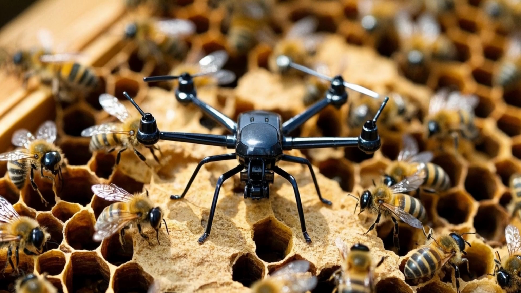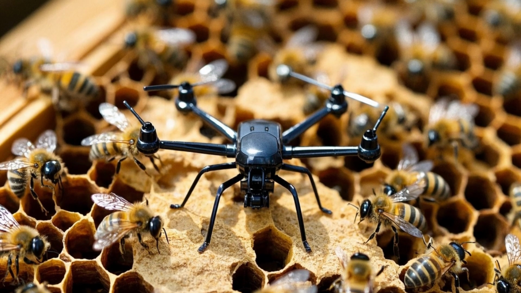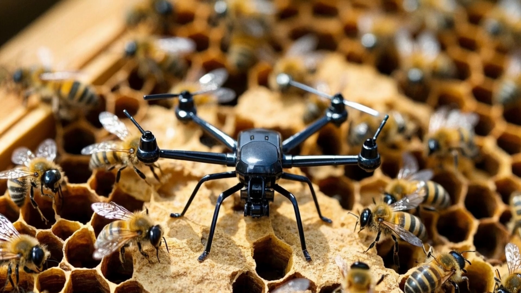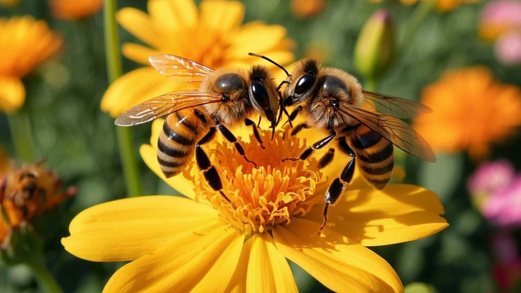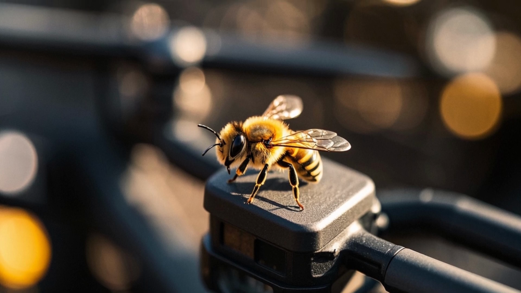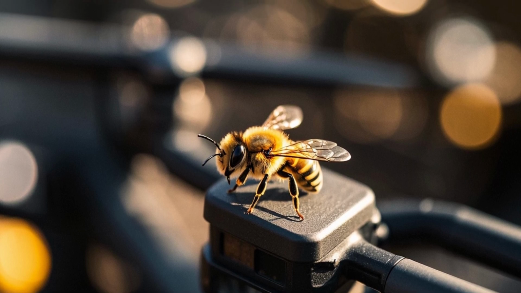Drones are produced in the spring and early summer, and they make up about 10% of the colony. They are fed by the worker bees, and they do not collect pollen or nectar. Drones are short-lived, and they usually die within a few weeks of mating.